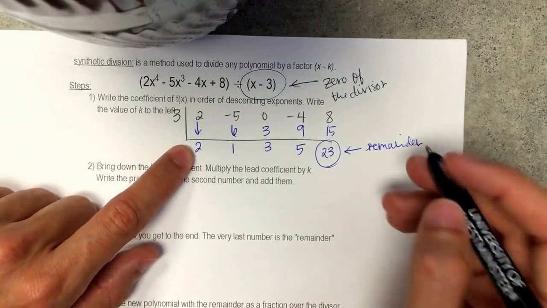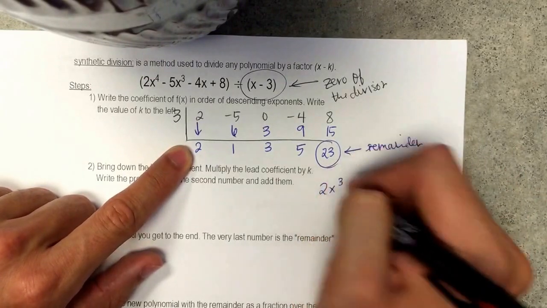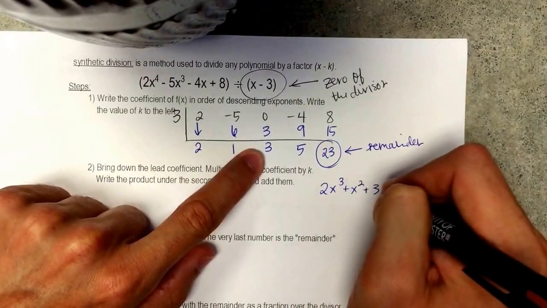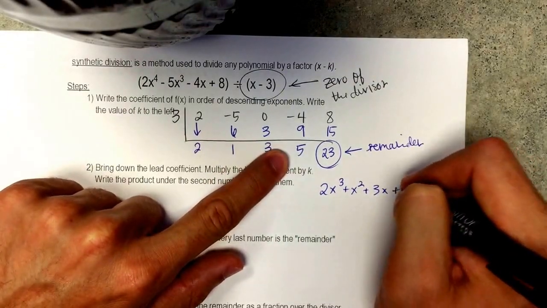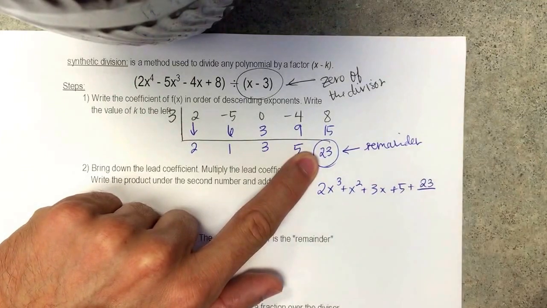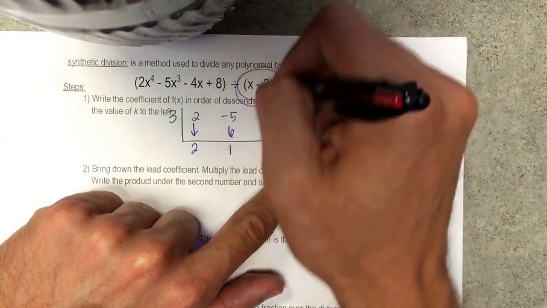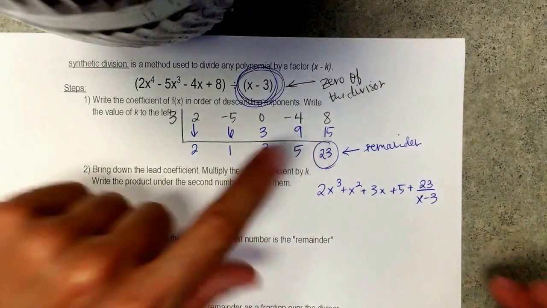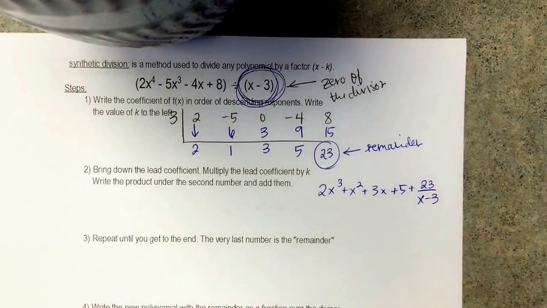So the first term would be 2x cubed, then x squared, then a 3x, then a plus 5. This gets written as a fraction over my original divisor. So it's going to go over that parenthesis of x minus 3. And this process is called synthetic division.